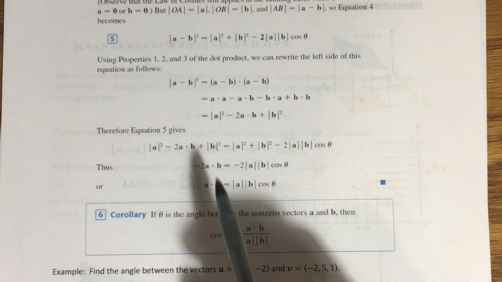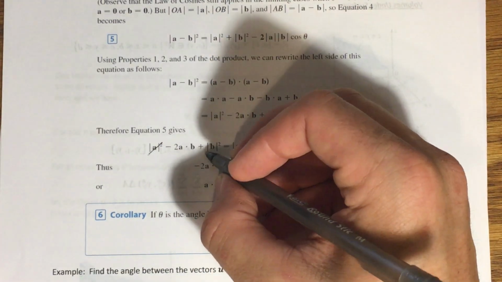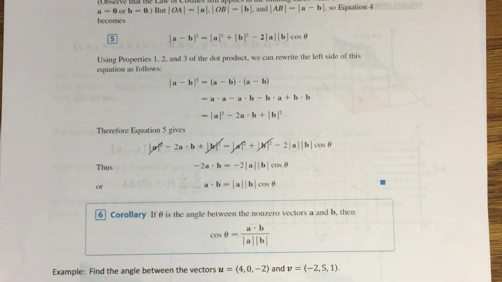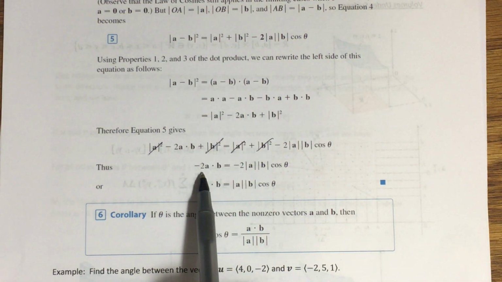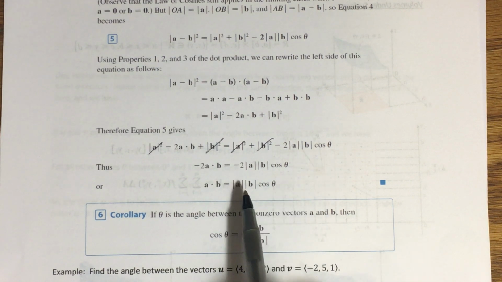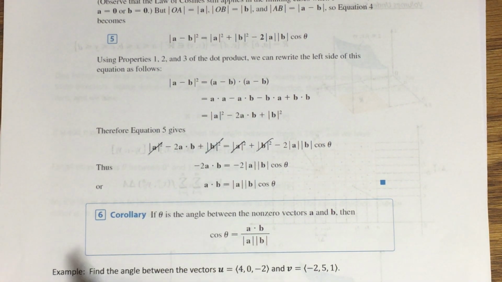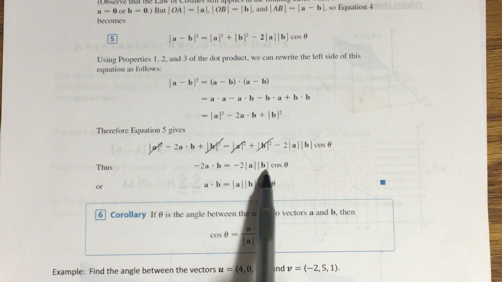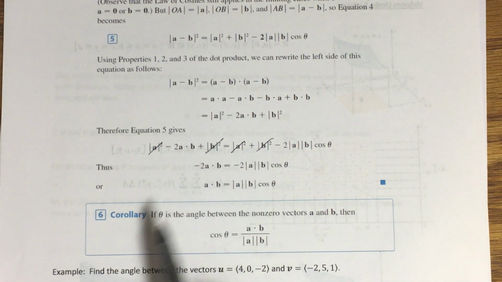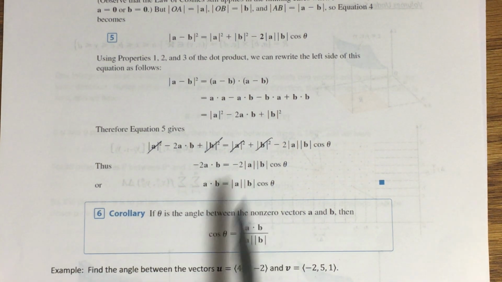But the benefit of this is that now we can cancel magnitude of a squared from both sides, cancel magnitude of b squared from both sides, and if you look at what's left, negative 2a dot b here, negative 2 magnitude of a, magnitude of b cosine of theta. Cancel the negative 2's from both sides, because remember, both sides of this equation are just real numbers. That's what the dot product gives you in all of this. That's just real number multiplication right there. Dividing by the negative 2 gives me that result that we were looking for. Okay, a dot b is equal to the magnitude of a, magnitude of b, cosine of theta.